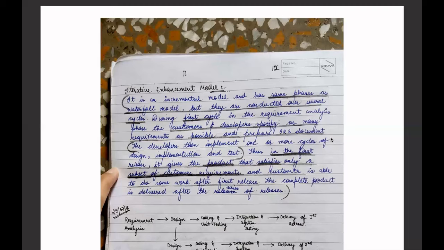The incremental model applies the waterfall incrementally. The series of releases is referred to as increments, with each increment providing more functionality to customers. After the first increment, a core product is delivered which can already be used by the customer.